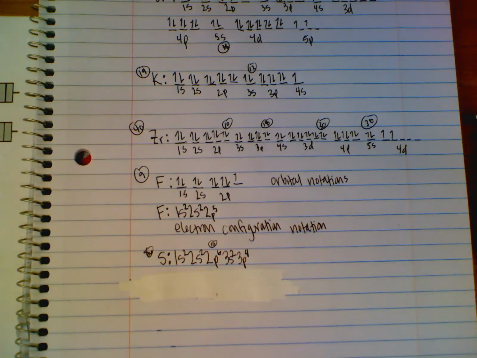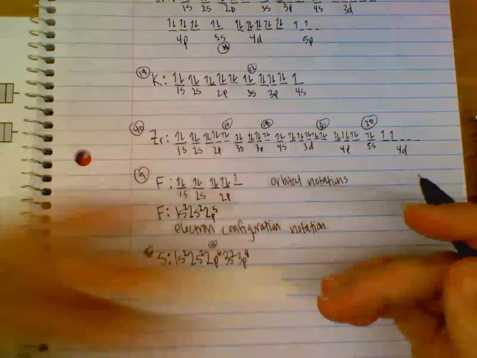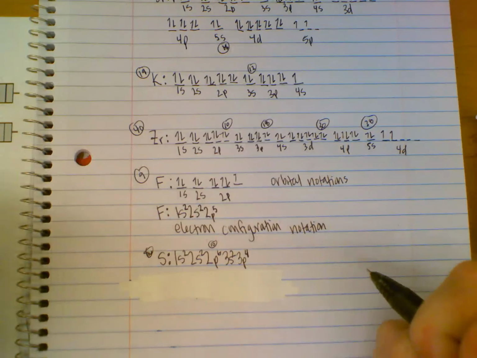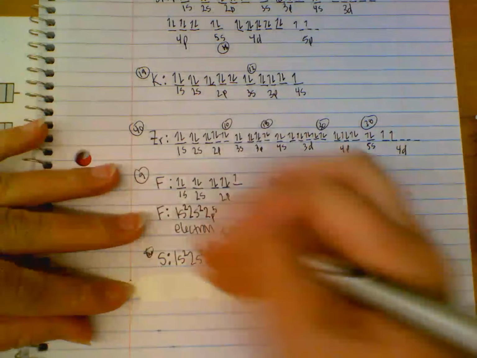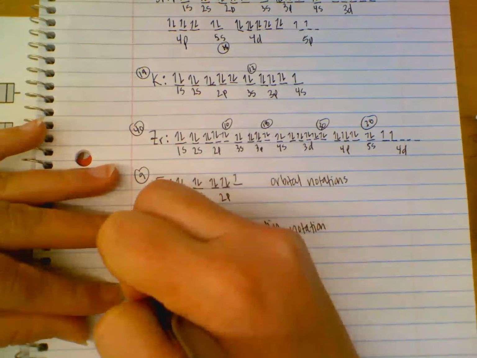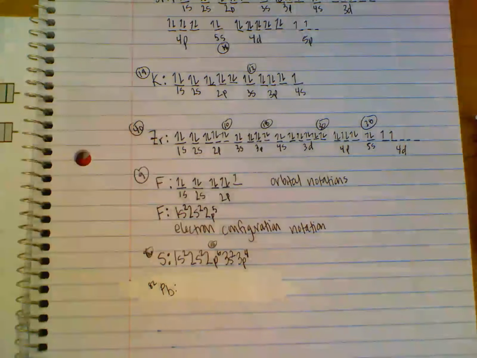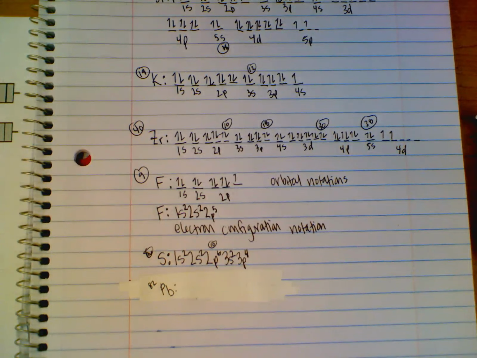Okay, now we're gonna do a really long one. If you notice here, I started doing a really long one and then I messed myself up with my counting. And so I'm starting over. So I have some white out. But we're gonna do this with lead, which has 82 electrons. And I'm gonna be better at keeping my little notes so that I don't lose track of where I am.